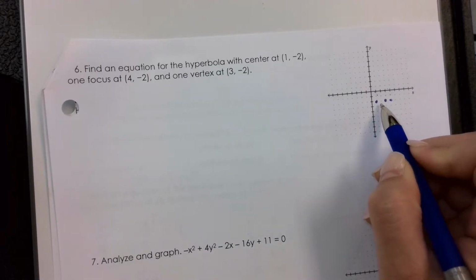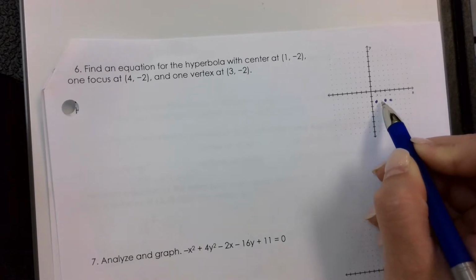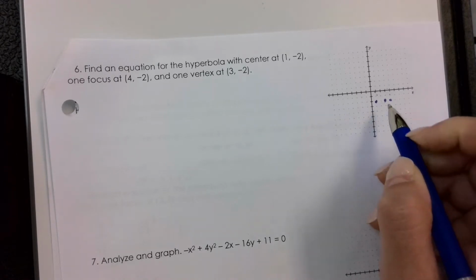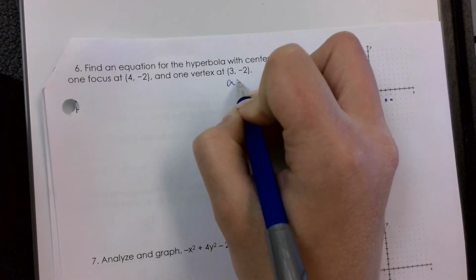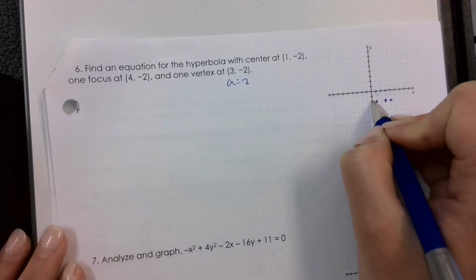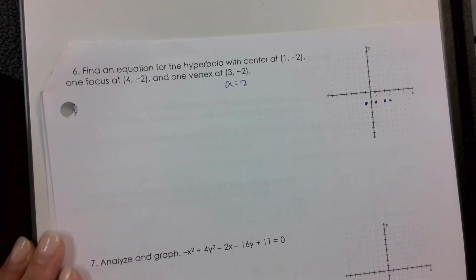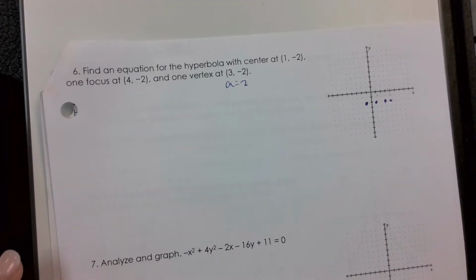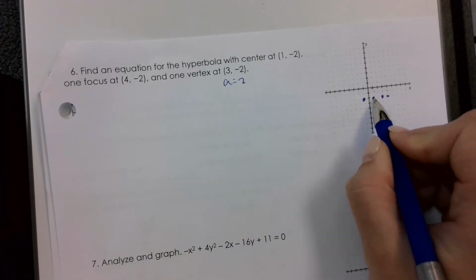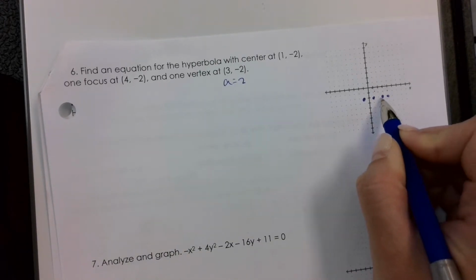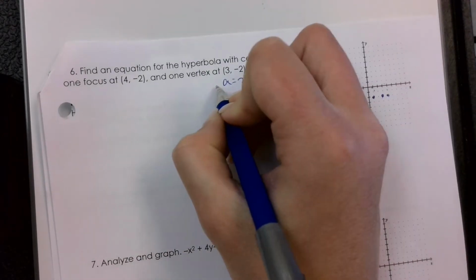So how far away was your vertex from the center? 2. So I'm going to go ahead and write that. A was 2, which means if we count 2 blocks the other direction, that's going to give you your other vertex. Is that okay? How far away from the center was your focus? 3, so we could say that C is going to be 3.